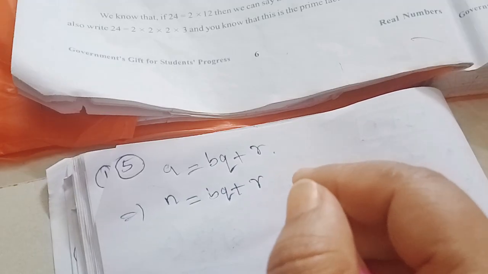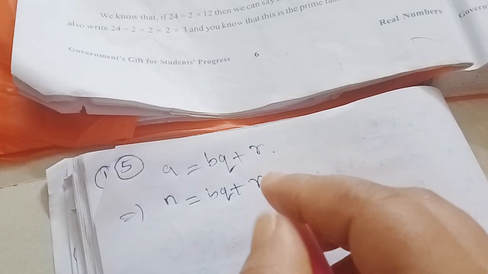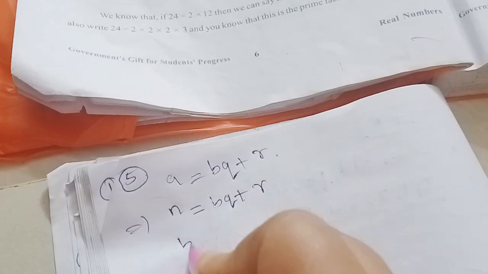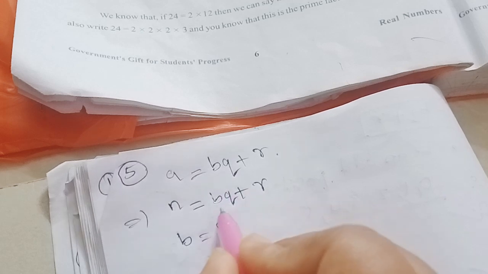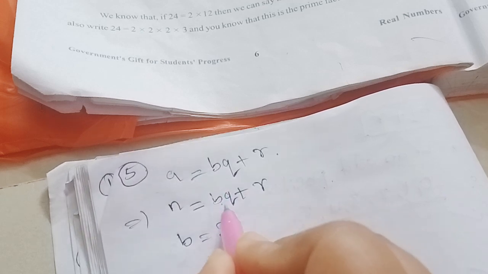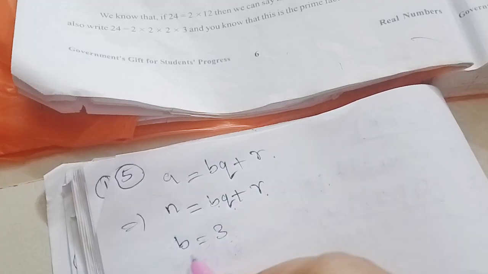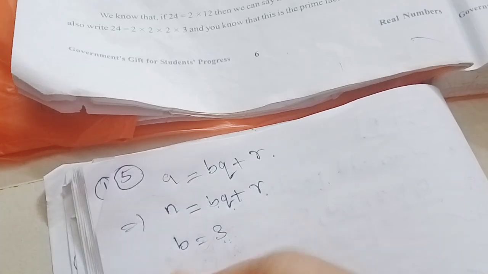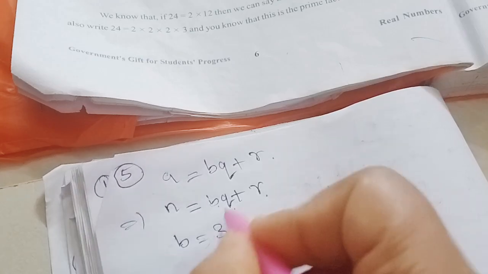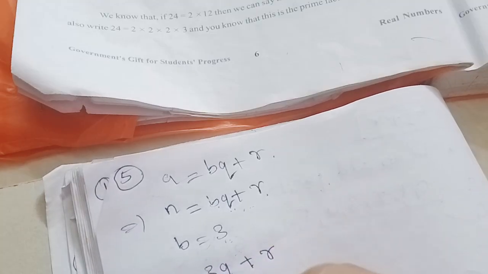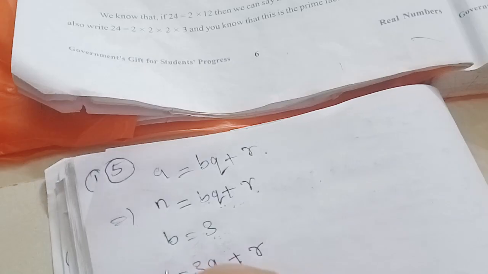What is the given? n, n plus 2, n plus 4 is divisible by 3. So b equal to 3. This is the b, which means divisor. This is the quotient, this is the remainder. So b is equal to 3. This is given in the question. Okay, now b is 3. Now n is equal to 3q plus r, you can apply in this formula. So b is equal to 3.